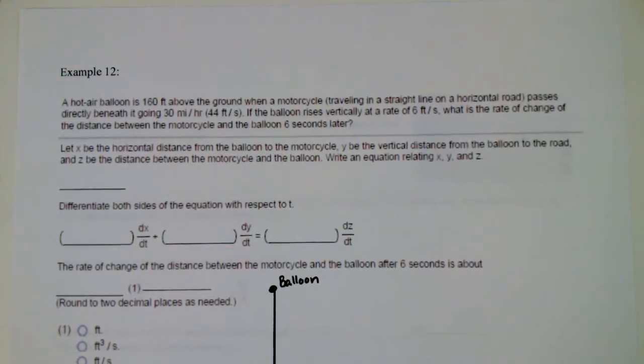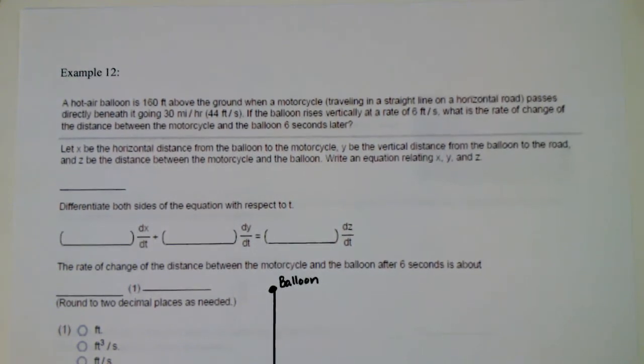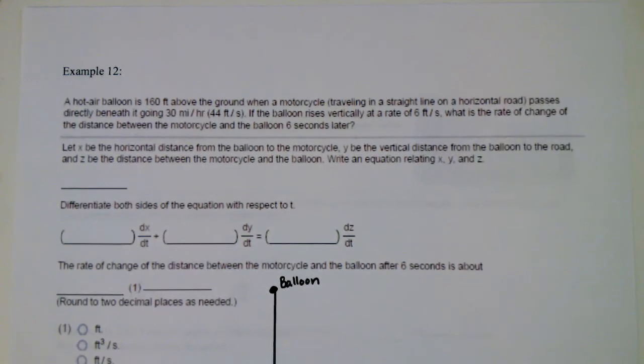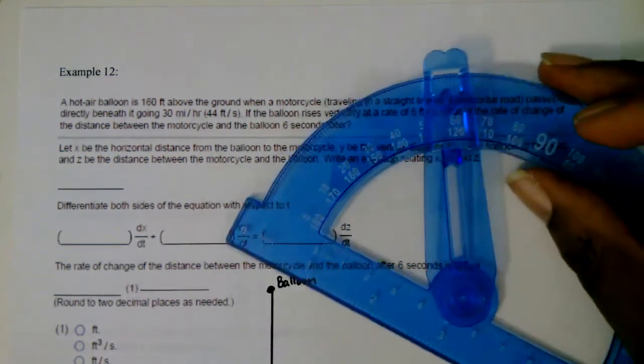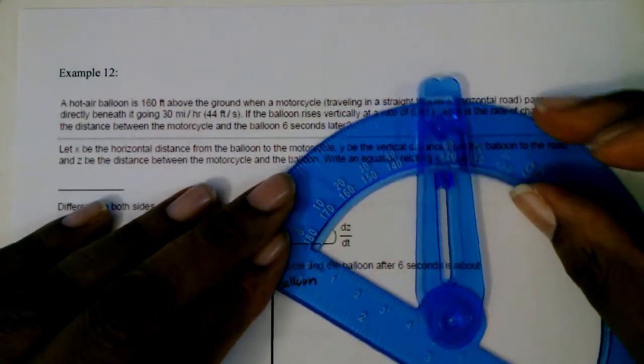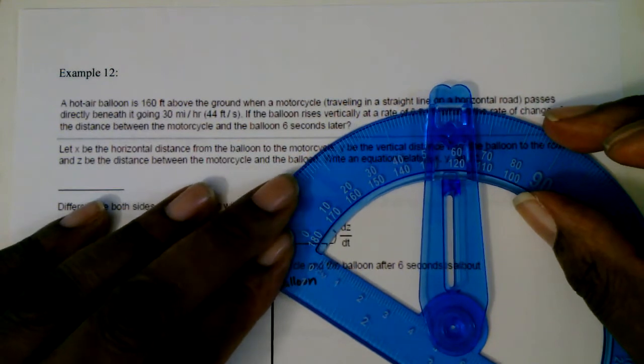So here's a motorcycle right here. Passes directly beneath it, going 30 miles per hour. So here we're trying to find the distance between the motorcycle and the balloon 6 seconds later. Okay. That means we want this distance between these two.